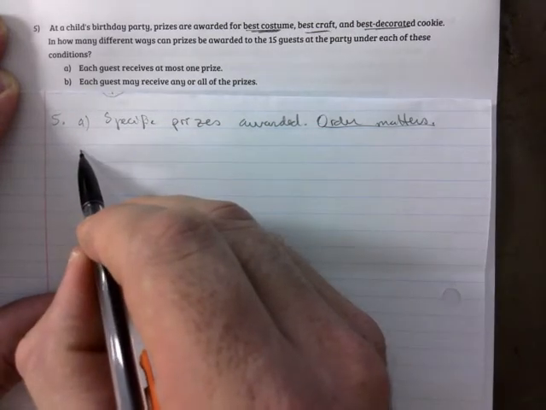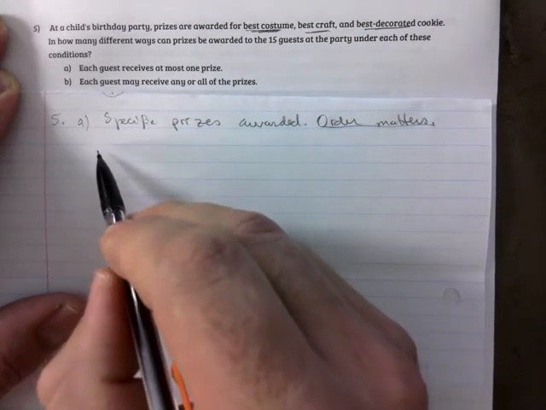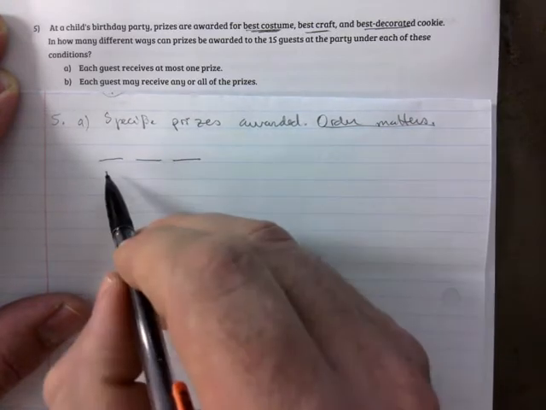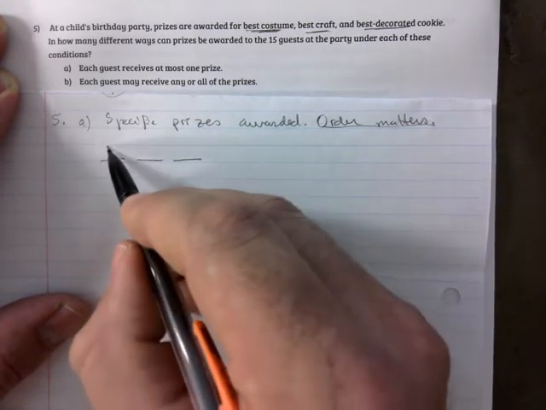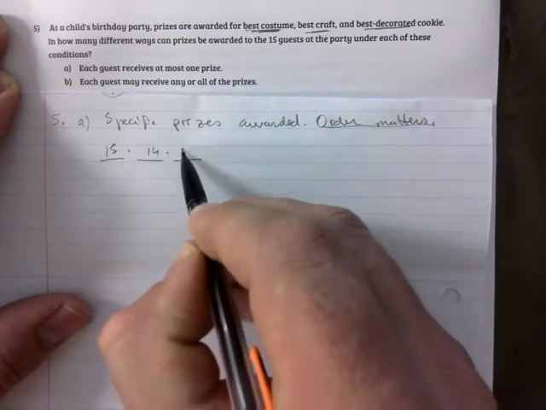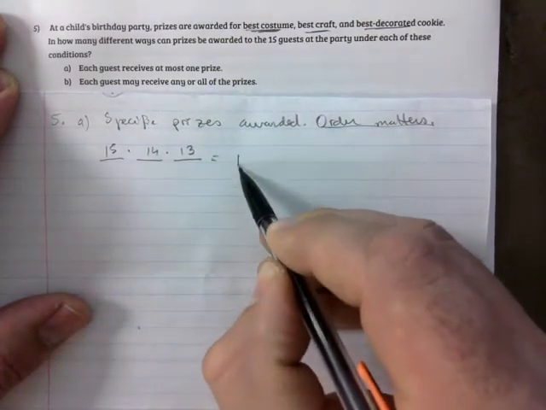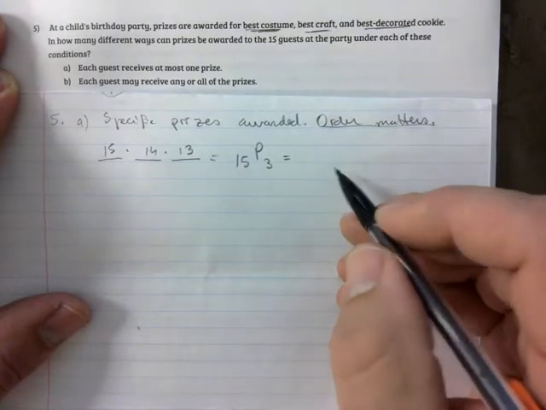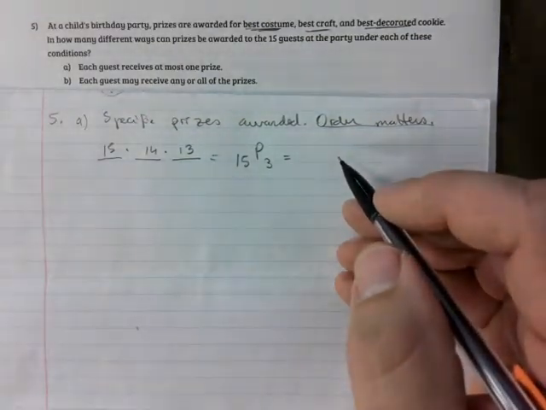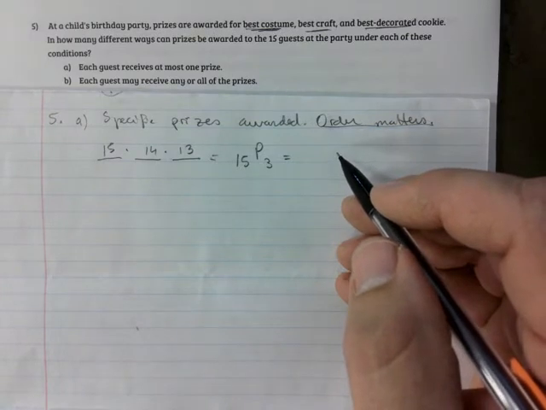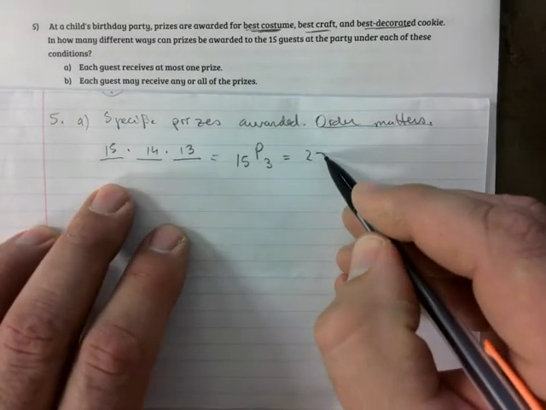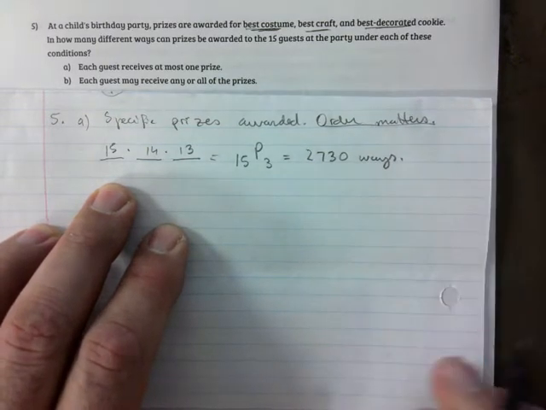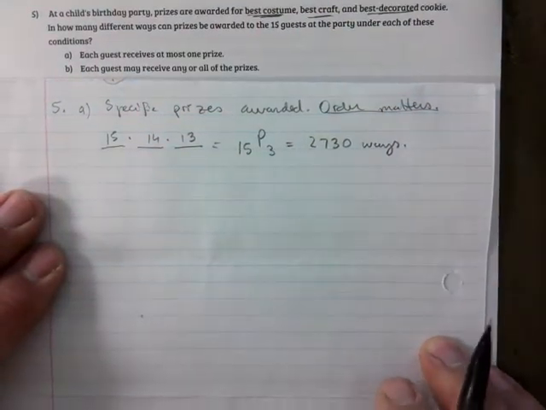Order matters here. So we have three different prizes to award, and there are 15 guests. So this would be a 15, 14, 13 scenario. Or you can also write it as 15 pick 3, which gives 2,730 ways that prizes could be awarded here.